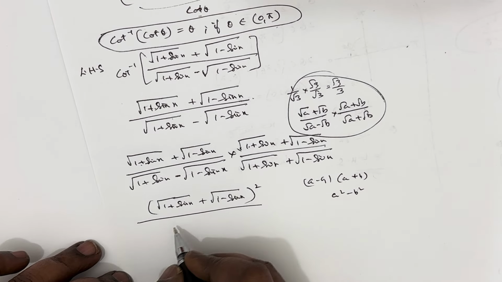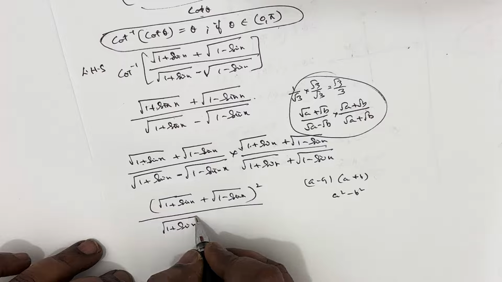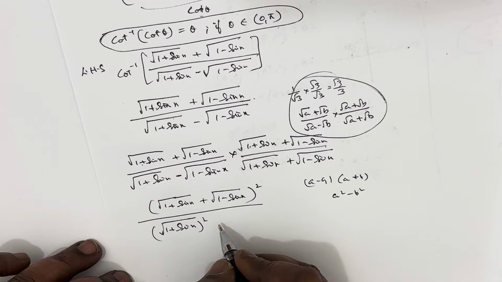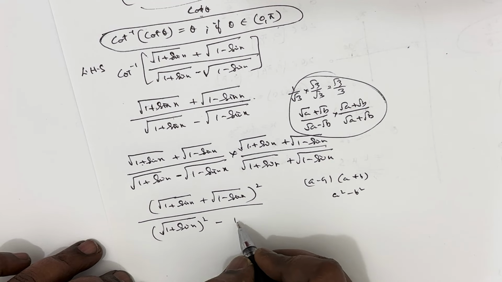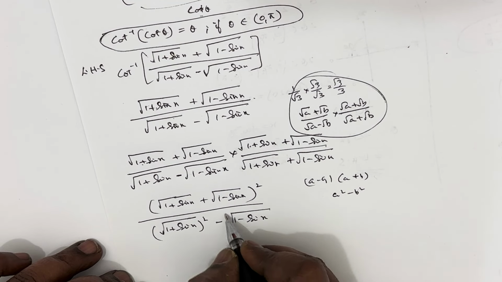So we can write this as root 1 plus sine x whole square minus root 1 minus sine x whole square.